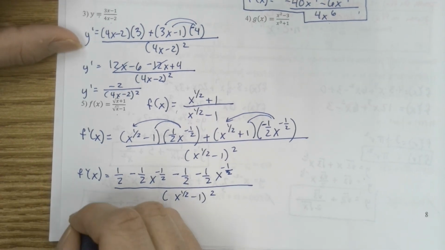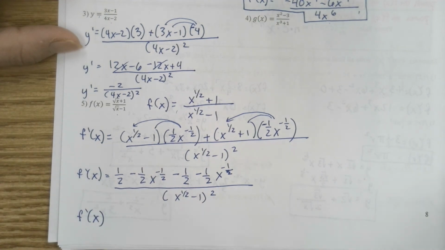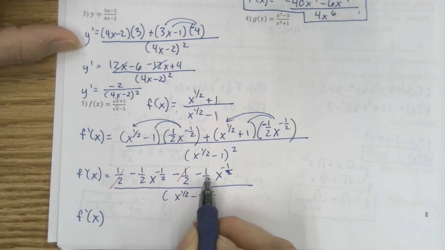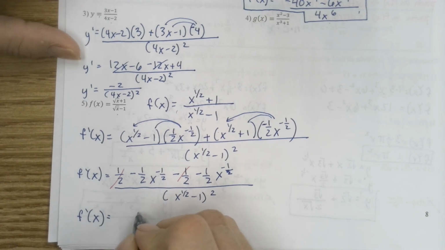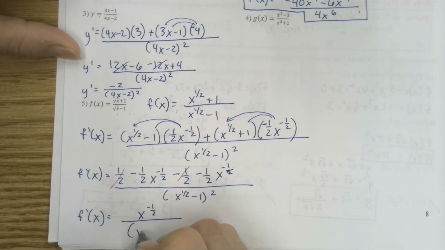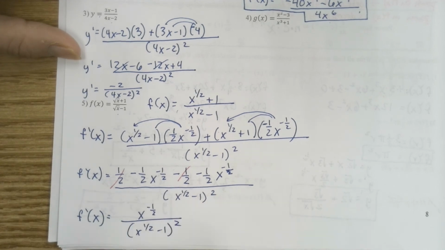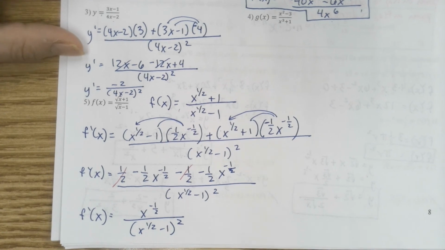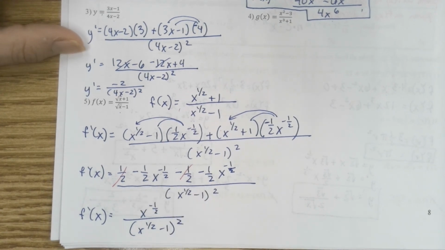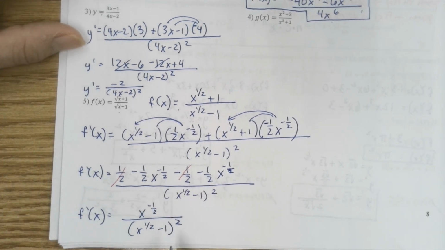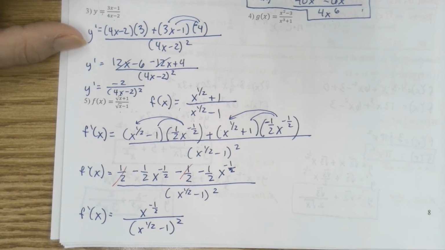Okay, so let's clean this up some more. So I'm seeing that my 1/2s are going to cancel out. So 1/2 minus 1/2, that's gone. Negative 1/2 minus 1/2 is negative 1 x to the negative 1/2 over x to the 1/2 minus 1 squared. Okay, so this looks like I'm done, but we typically do not want to see negative exponents or rational exponents.